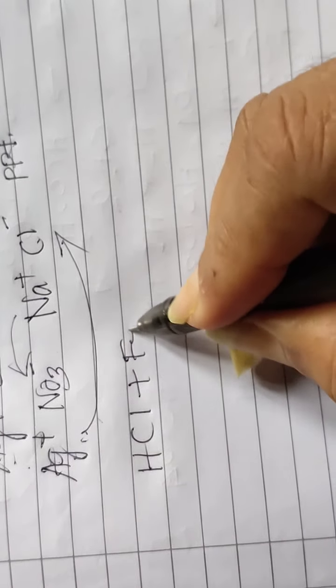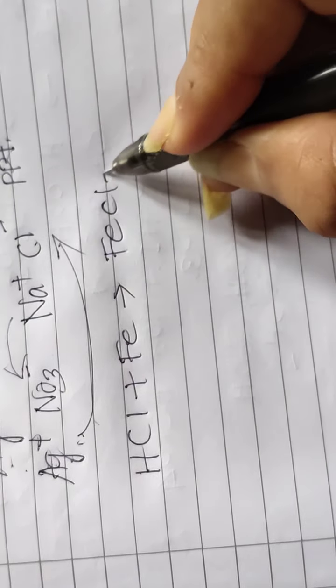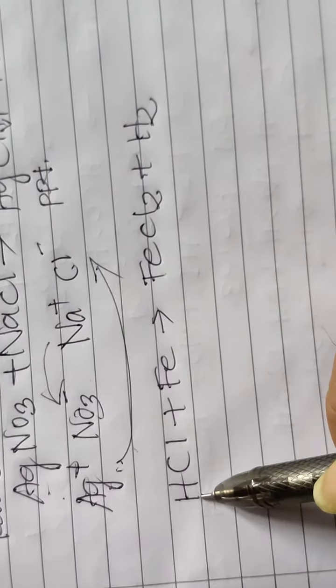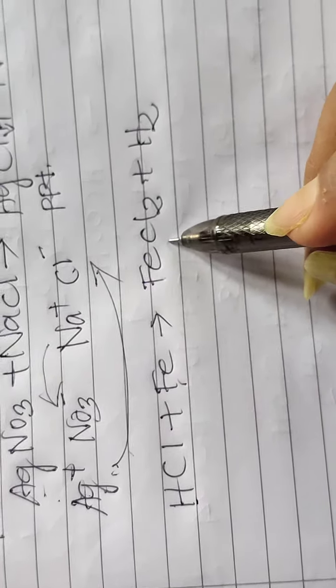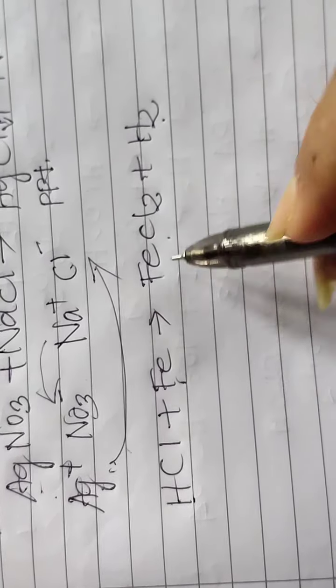HCl plus iron will form FeCl2 plus H2. So there is one condition: when acid reacts with metal, it will form salt and hydrogen. This is one of the properties of metals. So iron chloride and hydrogen will form.